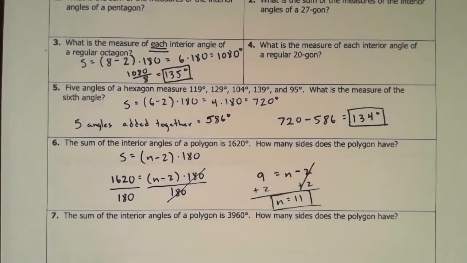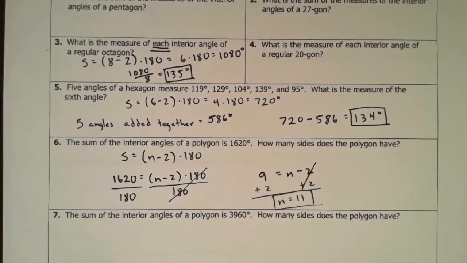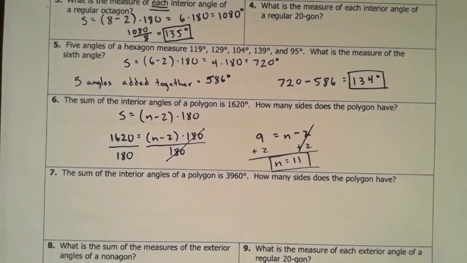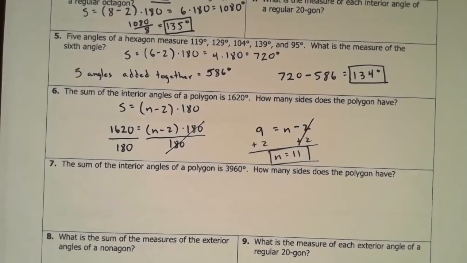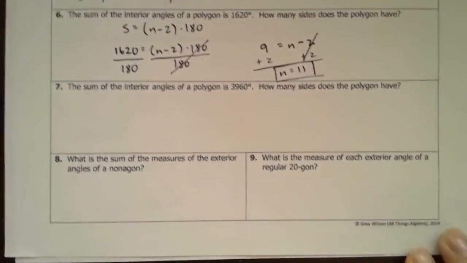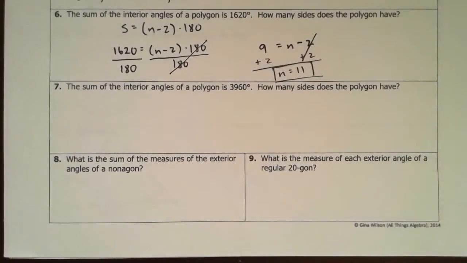For our next example, let's look at number 8. It says, what is the sum of the measures of the exterior angles of a nonagon? A nonagon, if you recall, has 9 sides, and this question is sort of like a trick question.